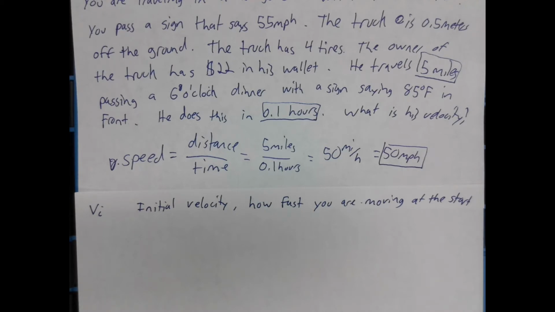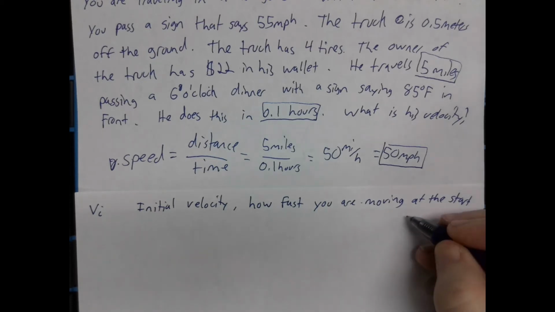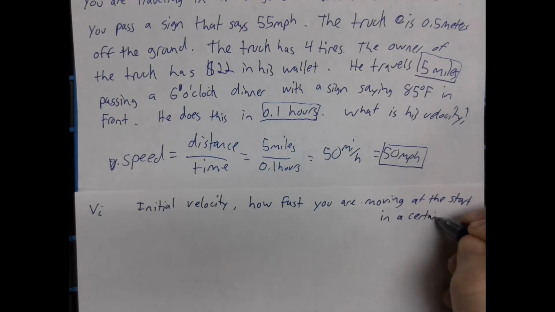No, they're not constant. I don't know what gave you all that idea. Speed is distance over time. Velocity is speed with a direction. So it's how fast you're moving at the start in a certain direction.